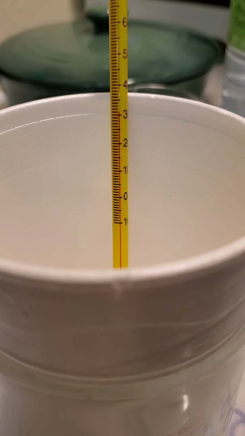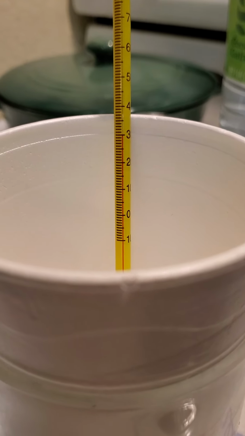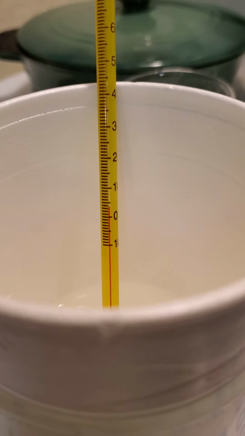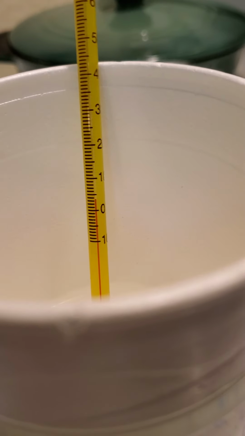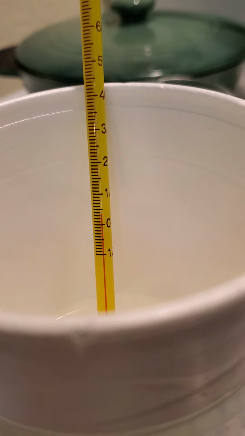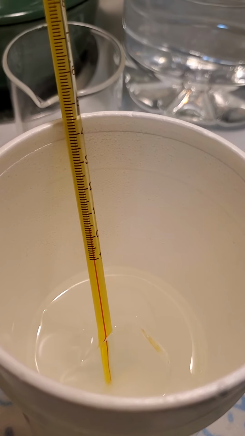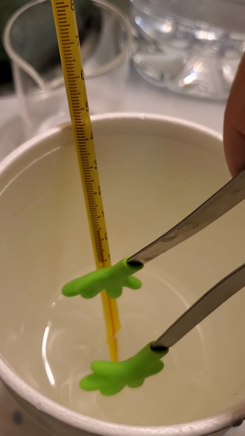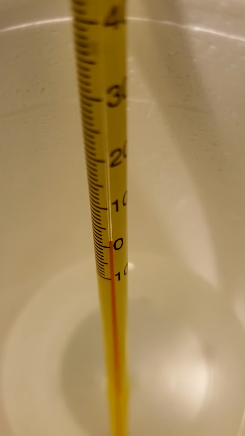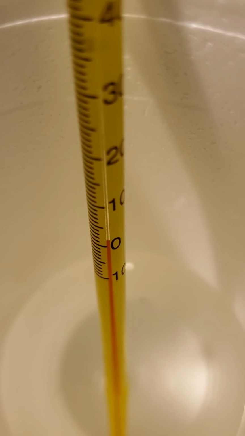I will be taking the temperature every 20 seconds. Okay, so I've hit about 4 degrees Celsius at about the 200-second interval. Removing the ice. Okay, after the ice has been removed, I'm showing it about 3 degrees Celsius.